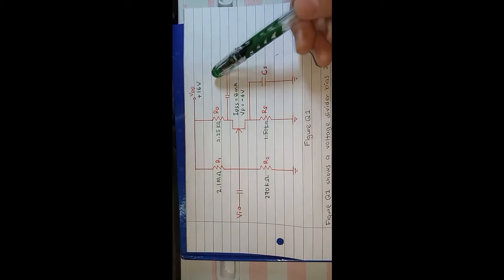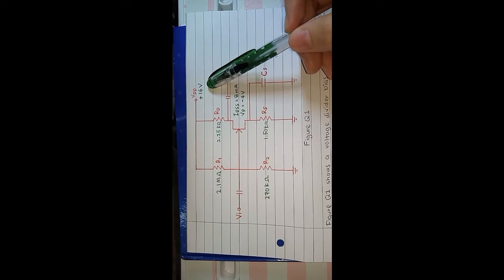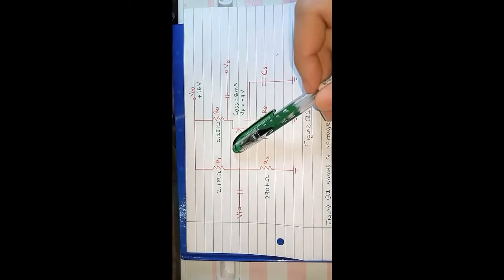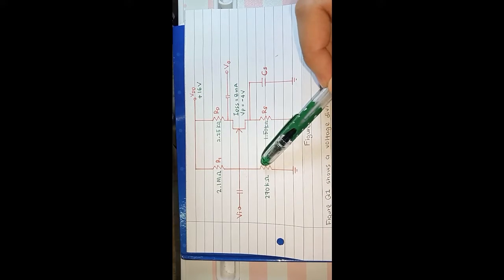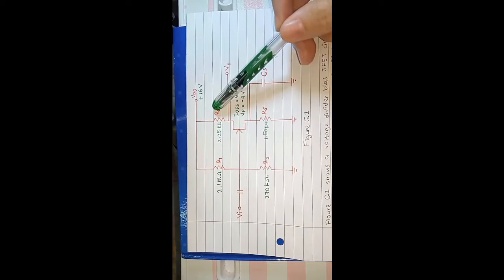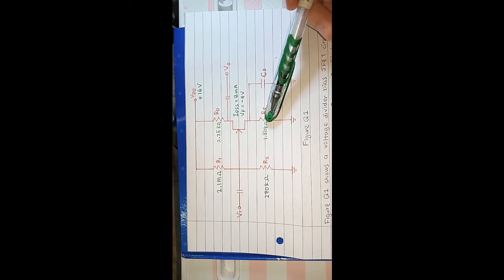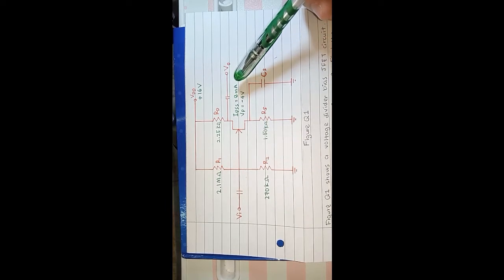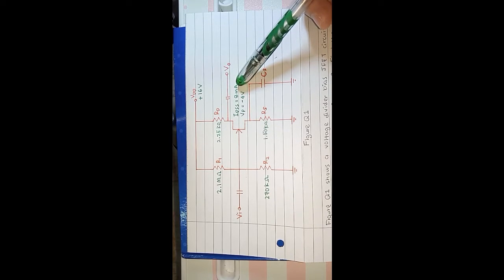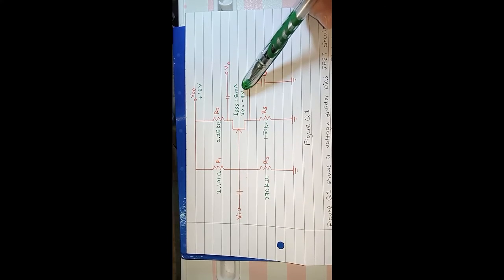Here, given that VDD equals positive 16 volt, R1 equals 2.1 mega ohm, R2 equals 270 kilo ohm, Rd equals 2.25 kilo ohm, Rs equals 1.50 kilo ohm, VDS equals 7 volt, IDSS equals 8 milliampere, and VP equals negative 4 volt.